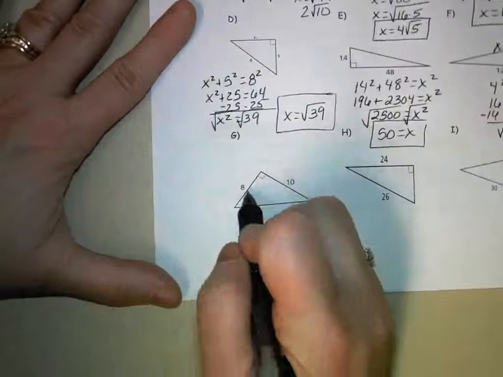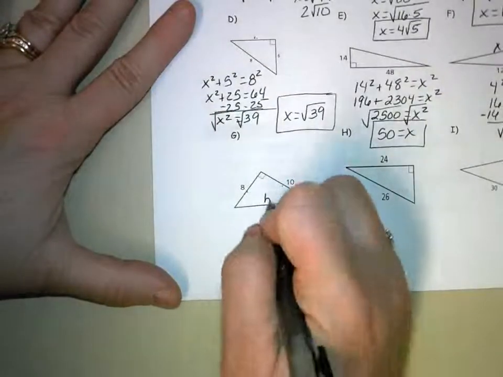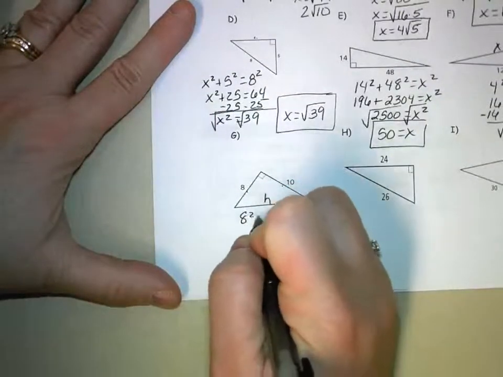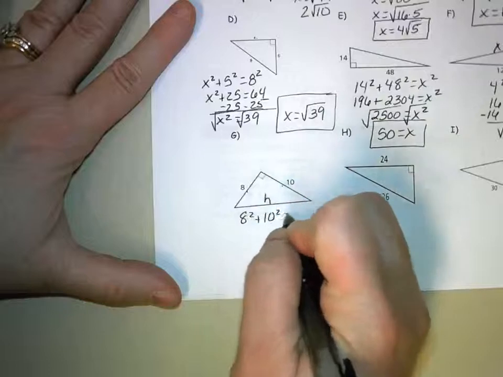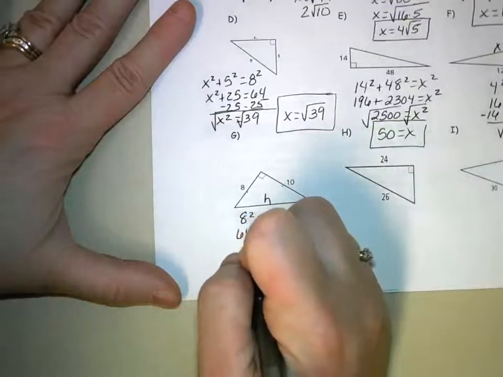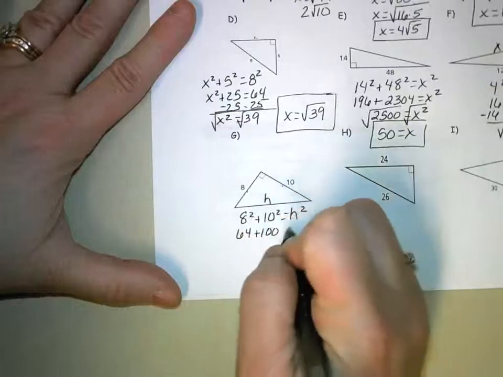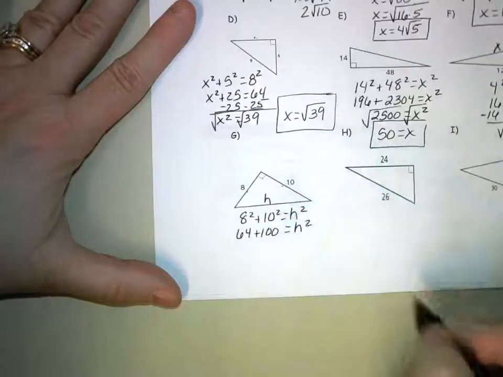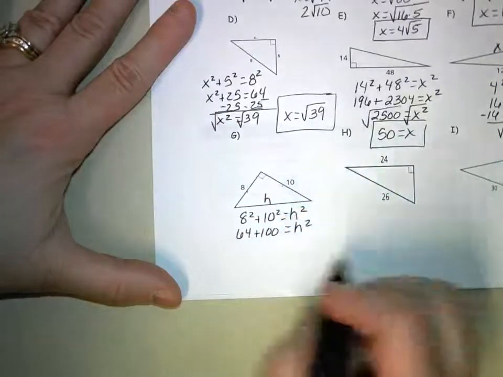Letter G, these are both the legs, and this is the hypotenuse. So 8 squared plus 10 squared equals h squared. 64 plus 100 equals h squared.